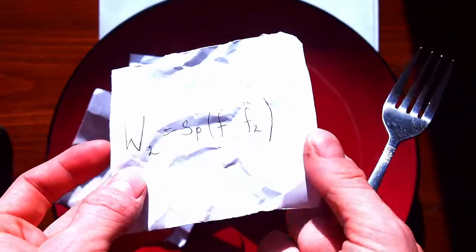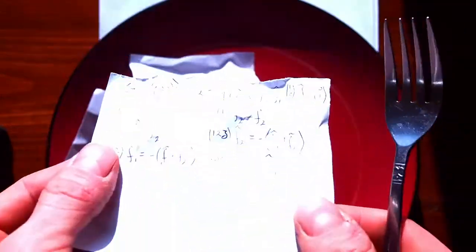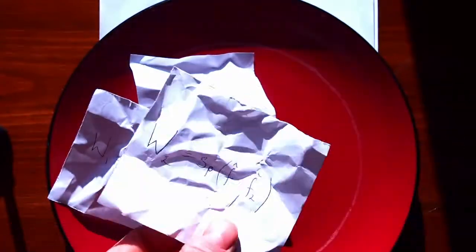And there's W2, our 2-dimensional submodule. Oh my God, oh, this worked great.